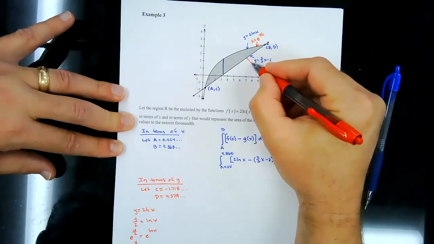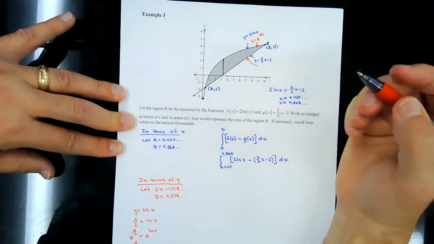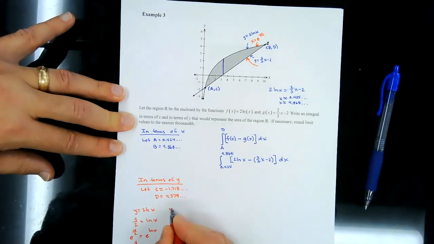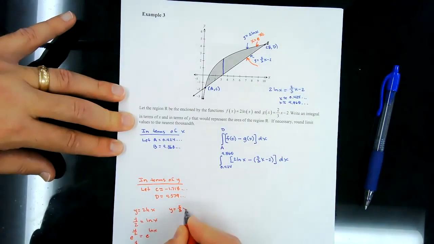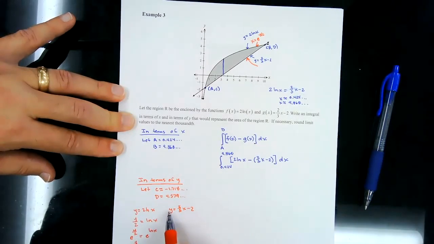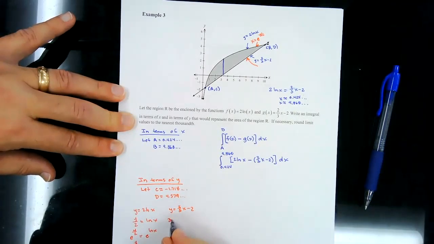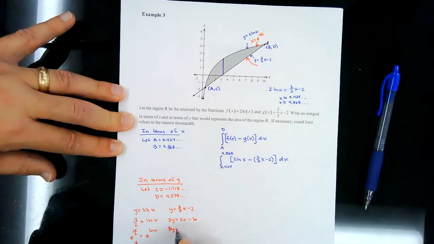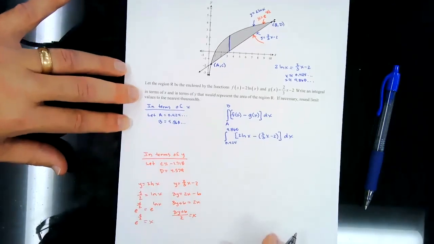Okay, so what's this one in terms of x? So this one was y equals 2/3 x minus 2. What I'm going to do to get rid of this fraction right here, I'm going to multiply both sides by 3. So this becomes 3y equals, I'm going to distribute the 3, so that's going to make 2x minus 6, and then I'm going to add 6, so that'd be 3y plus 6 is equal to 2x, and then that would make 3y plus 6 over 2 equal to x.